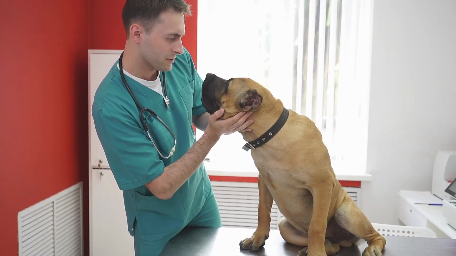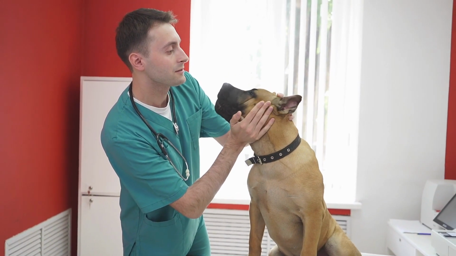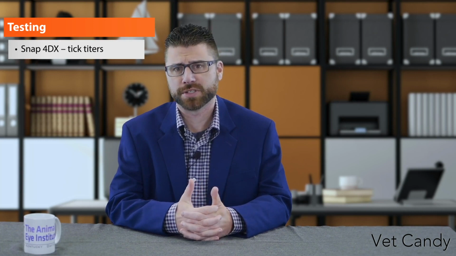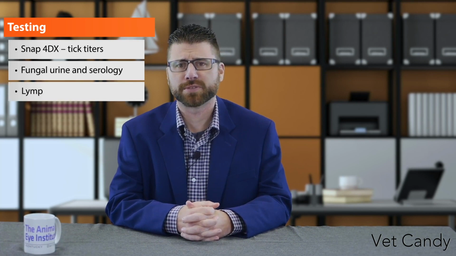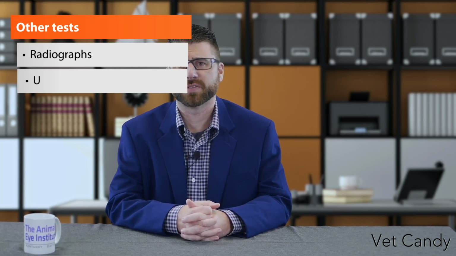Assuming that you've ruled out trauma and ulcerative keratitis in your canine patient, how are we going to work these cases up? First and foremost, let's do a physical examination. This will help direct and prioritize your testing. Next would be routine lab work: complete blood count, serum biochemistry, and urinalysis. Next, we're going to look at disease-specific testing, such as a SNAP-4Dx, which includes tick titers, fungal urine and serology, and lymph node aspirates. Next would be imaging, such as X-rays and ultrasound of the abdomen.